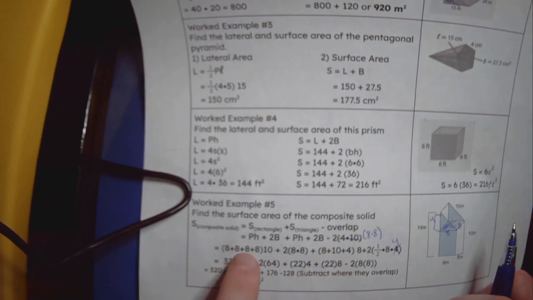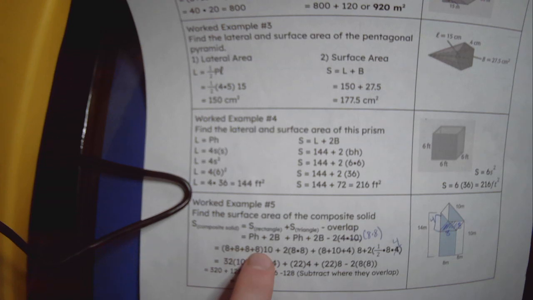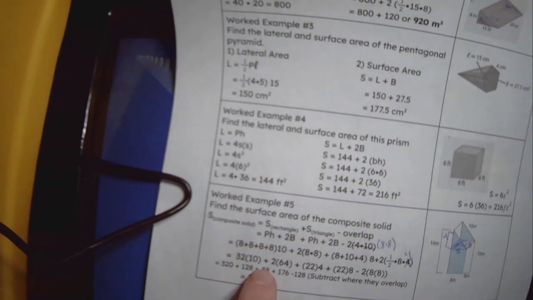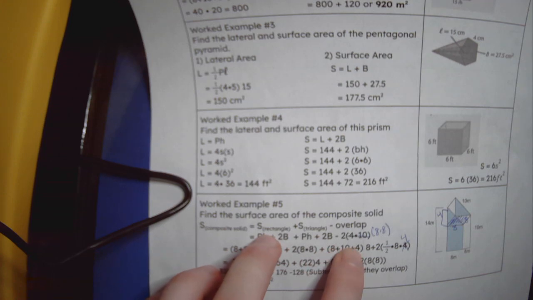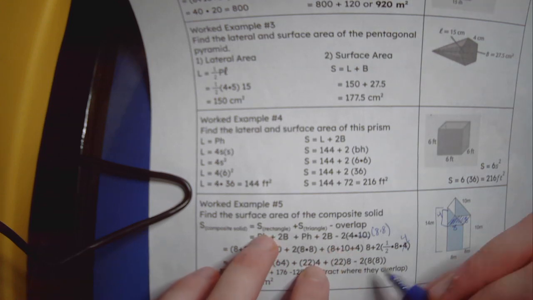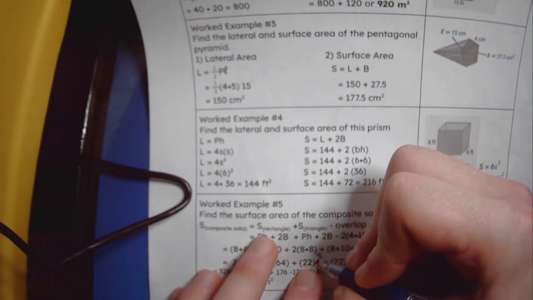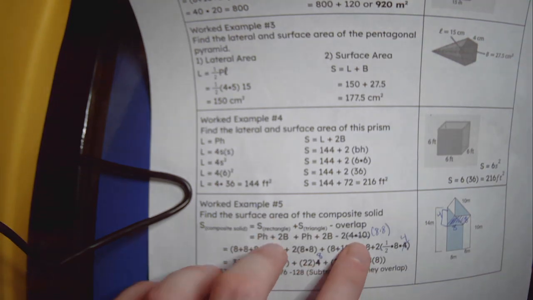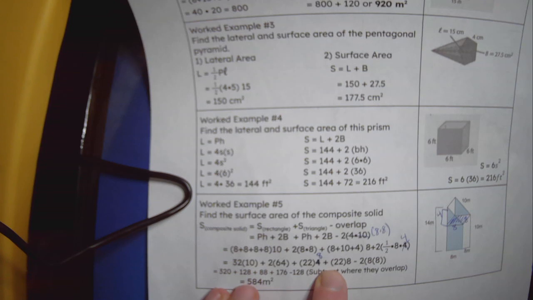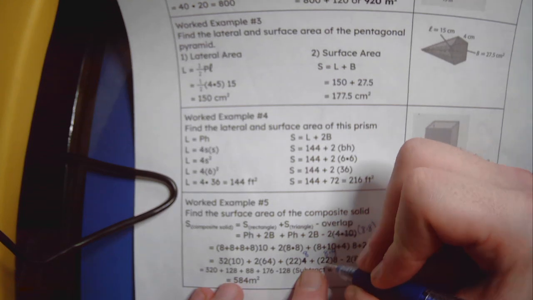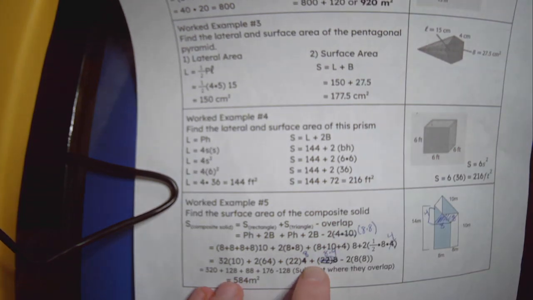Hold on. Perimeter times the base, that's correct. Triangle, so this is 1822 times, and this should be 8. Okay, this should be an 8. And then 8 times 4. This should be 8 times 4. I'm going to have to go through and fix this while we're doing this. I'm sorry.